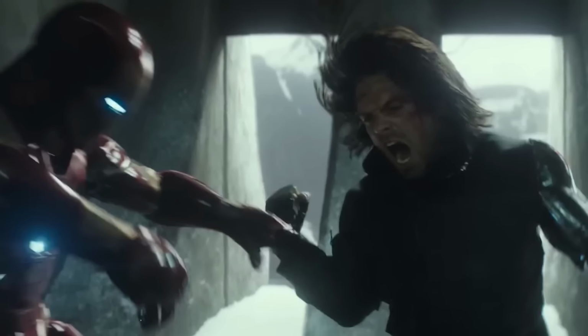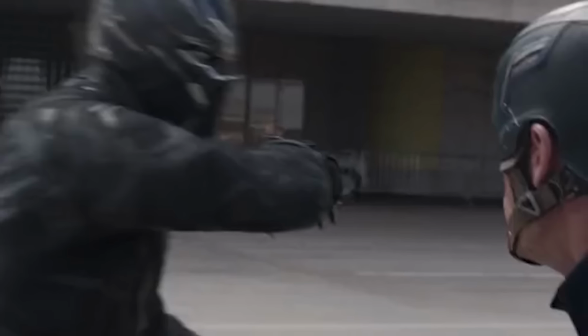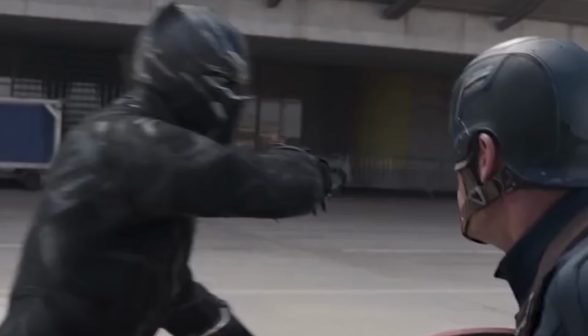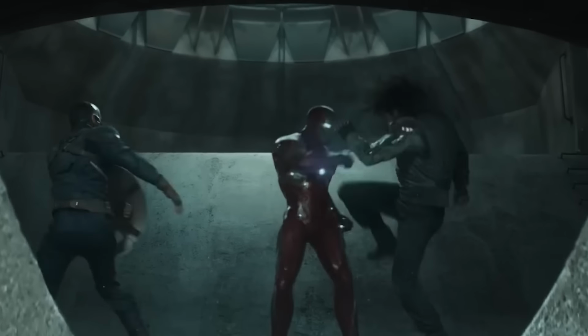Captain America Civil War is an amazing ensemble and a fitting way to end the Steve Rogers solo movie trilogy. New and established characters were introduced, there was a lot of hard-hitting action, there was the trademark Marvel humour, emotional arcs, and just an all-around amazing movie.